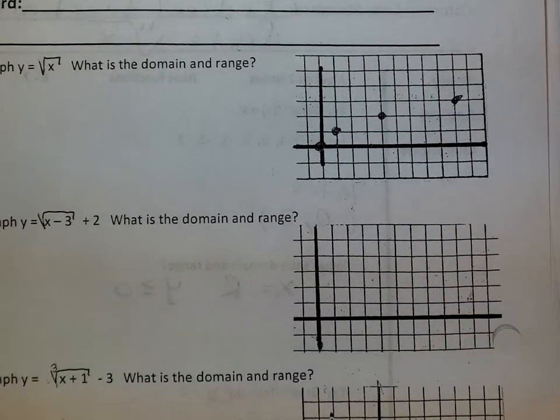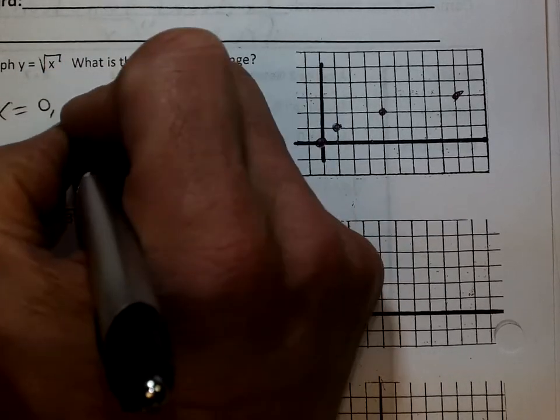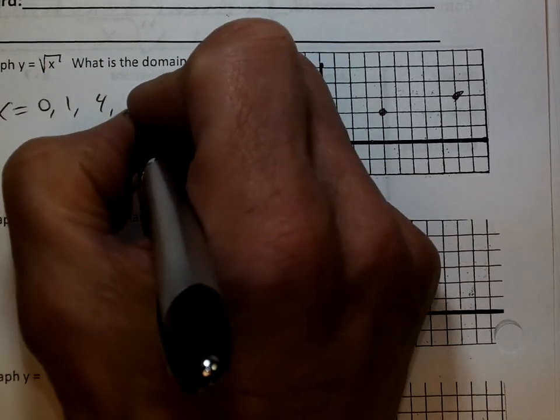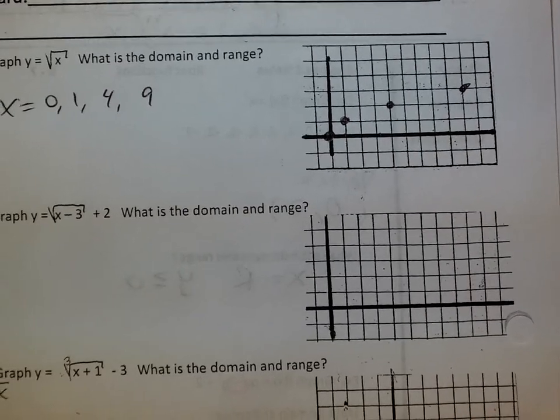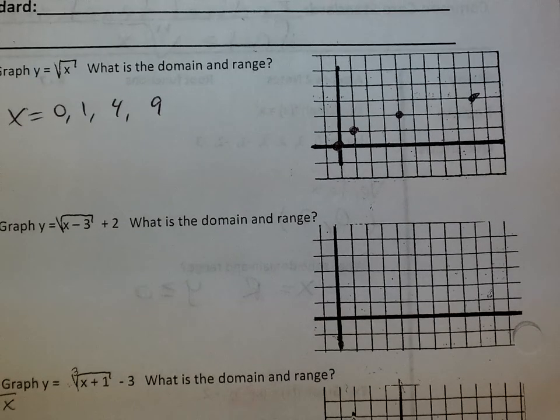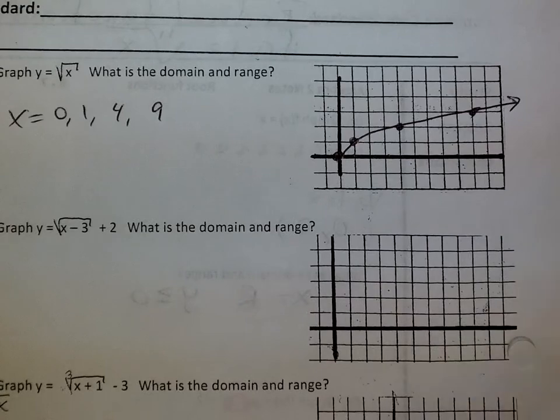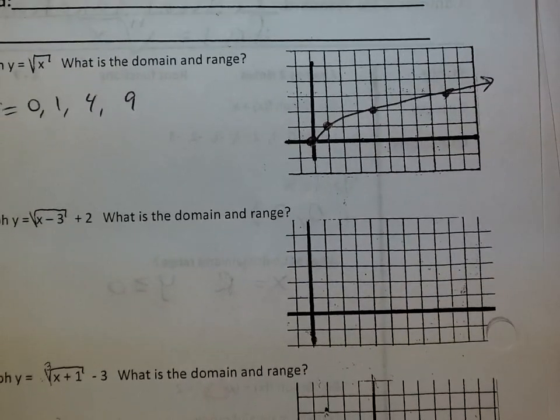So the numbers I like to put in, I like to let x equal 0, 1, 4, and 9 when I do my t-table. And no negatives, right? No negatives, because you can't take square roots of negative numbers, okay? So then my graph looks like this. And again, we talked about the fact that there are no negatives because you can't put negatives in, and it never equals a negative, so you won't have any values down here, right? So that is our square root graph.